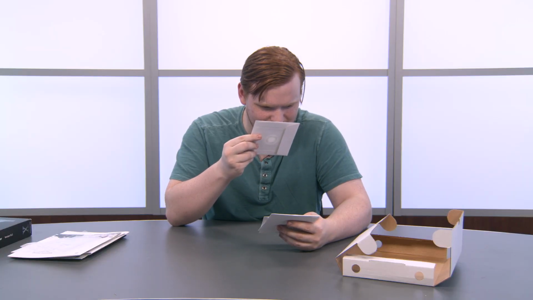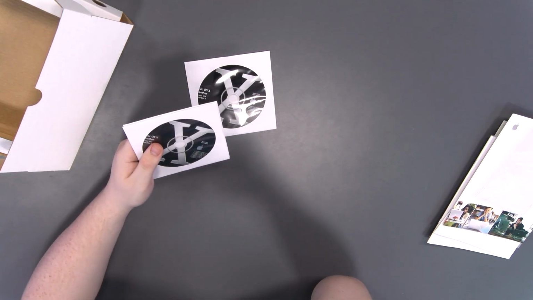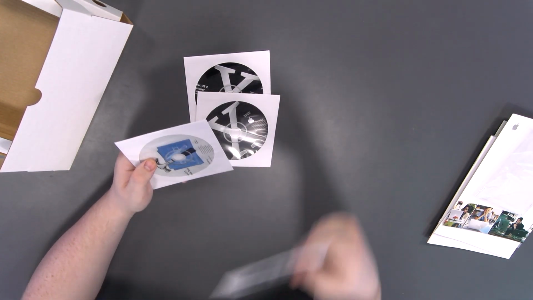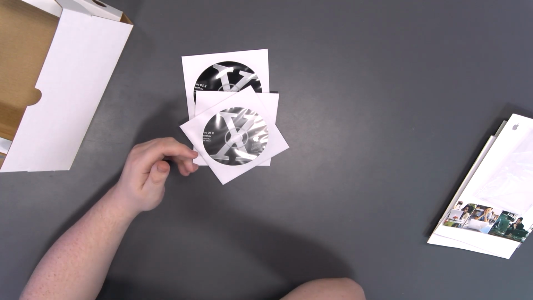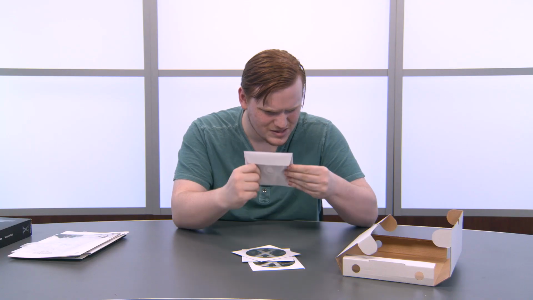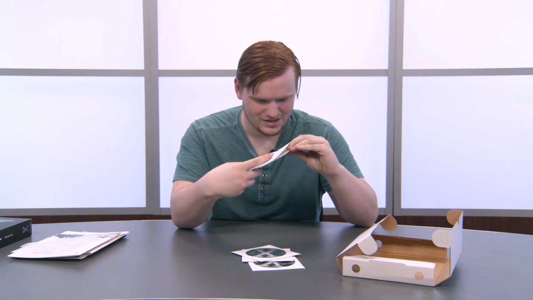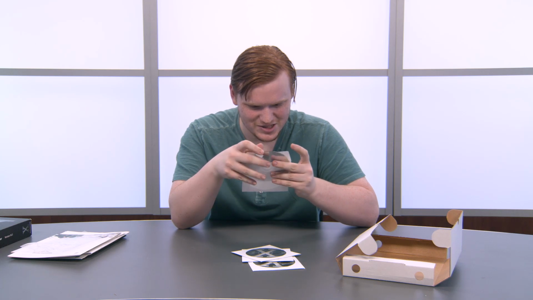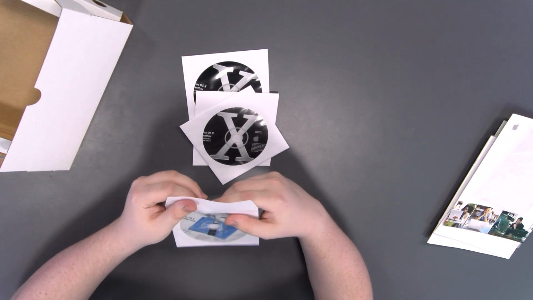Let's say it's Panther: install disk 1, install disk 2, install disk 3, there's 3 this time, and tools. What does that say? Unfortunately, I couldn't read it because the envelope was in the way. Xcode tools. Okay.